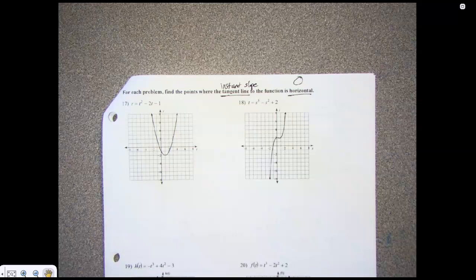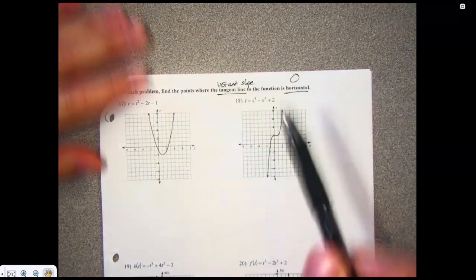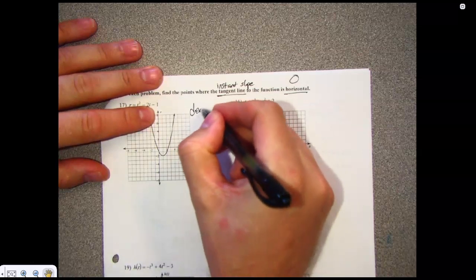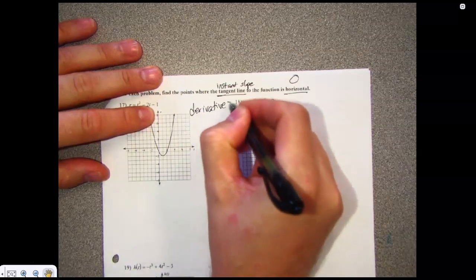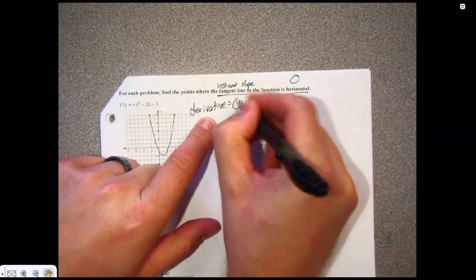I take the derivative. So this is a super common question that goes throughout the whole year. Tangent line horizontal means you want the derivative, which represents the slope, remember. You want it to equal 0.